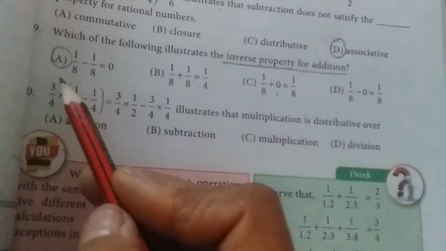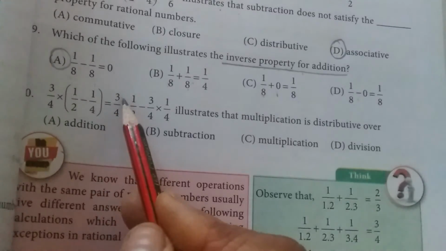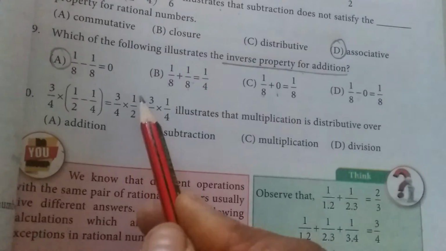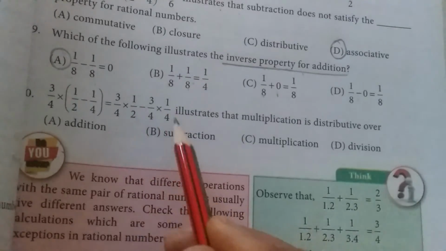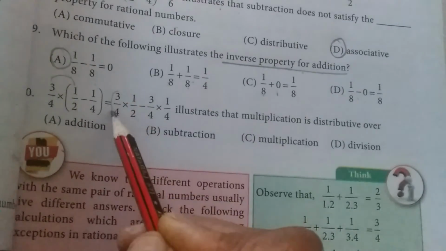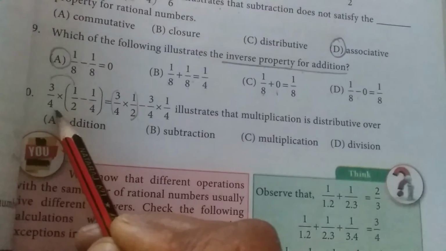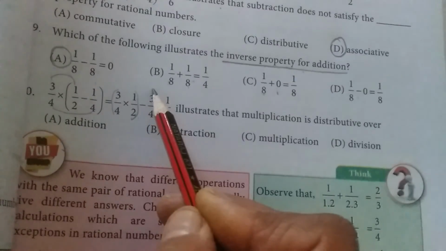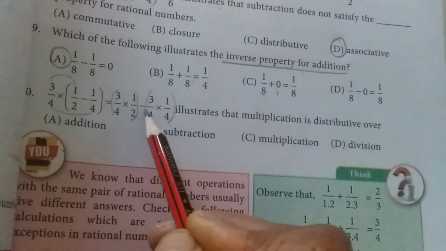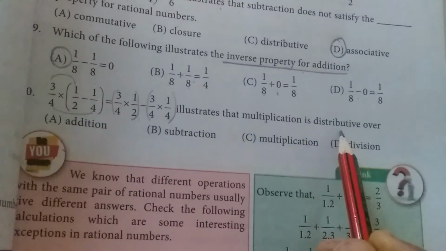And the last one, 3 by 4 into 1 by 2 minus 1 by 4 is equal to 3 by 4 into 1 by 2 minus 3 by 4 into 1 by 4. How is it got? 3 by 4 into 1 by 2, we can have brackets for our understanding, minus 3 by 4 into 1 by 4. And this minus sign is there. It illustrates that multiplication is distributive over.